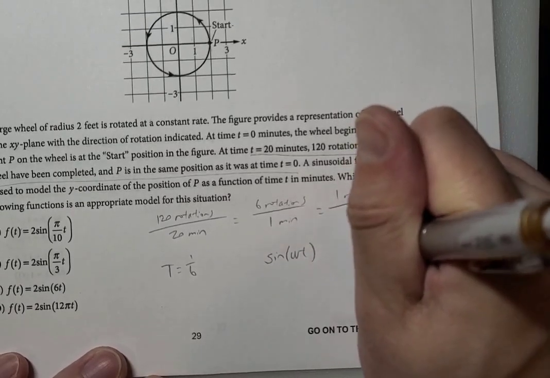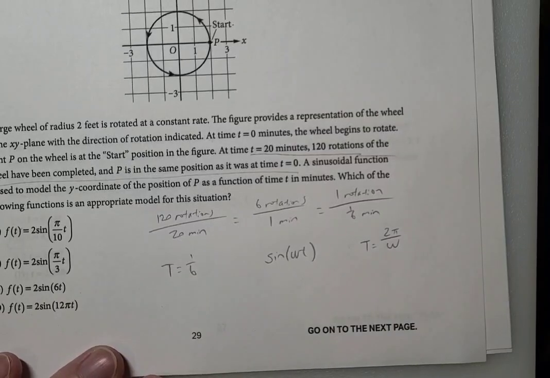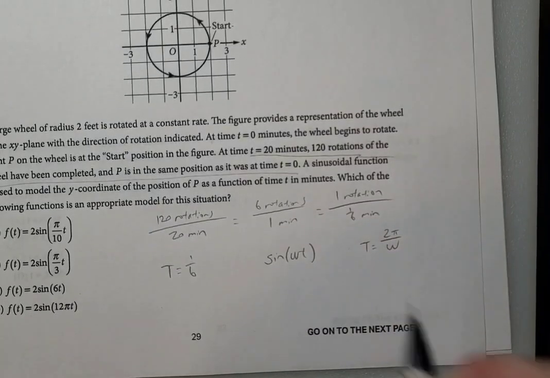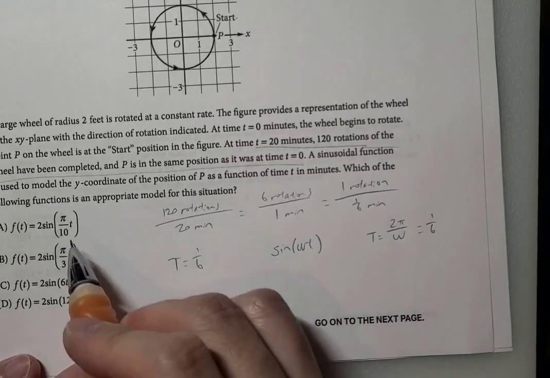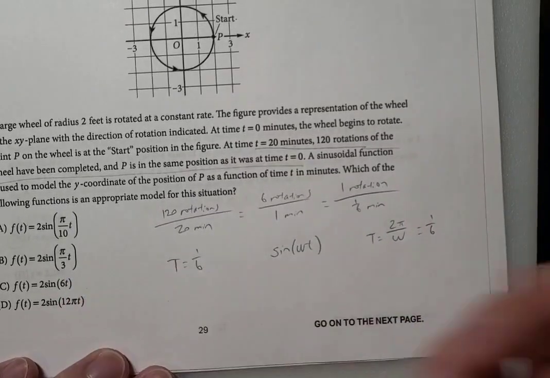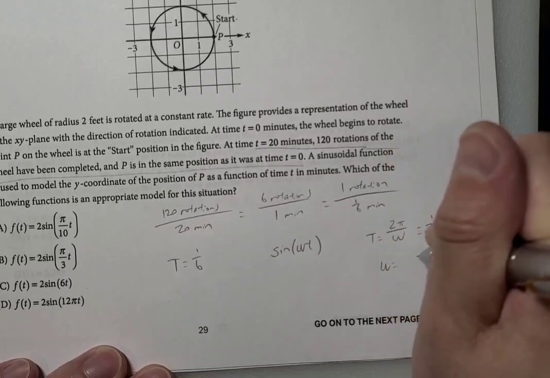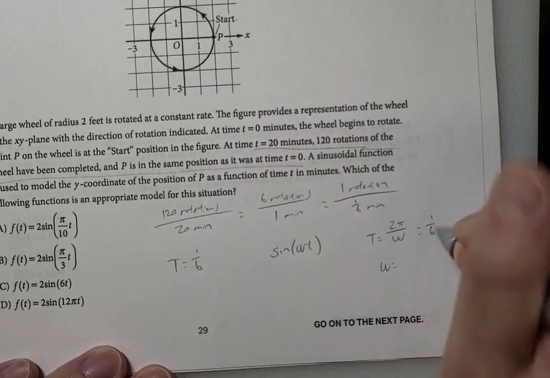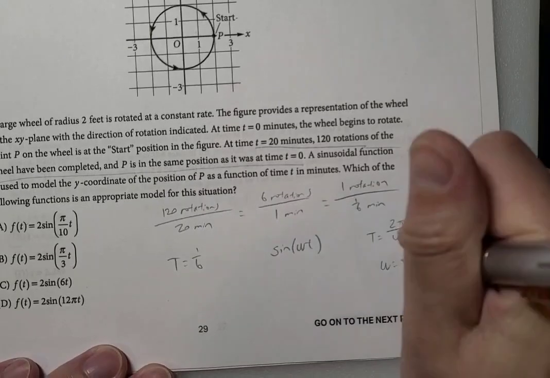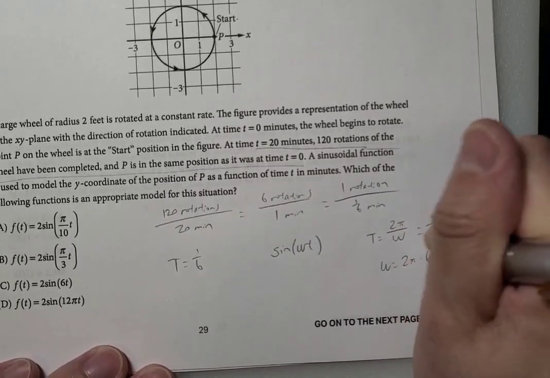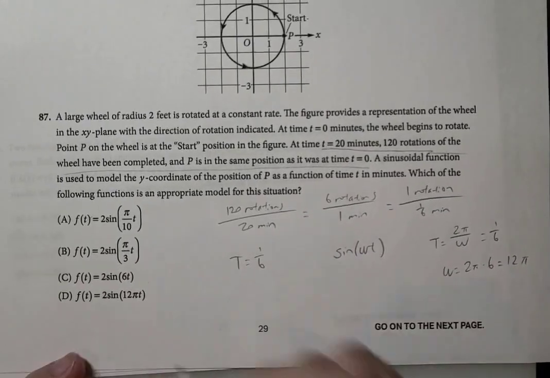T is 2 pi over omega, if you remember that formula. So we know T is 1/6, so we just need to find omega, and that's the difference in all these choices. We'll pick the right one. How do we solve for omega here? We multiply omega over 6 by 6, so omega is 2 pi times 6, which is 12 pi. And that is choice D.